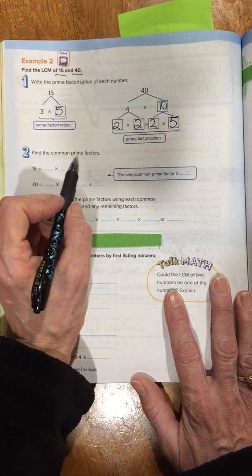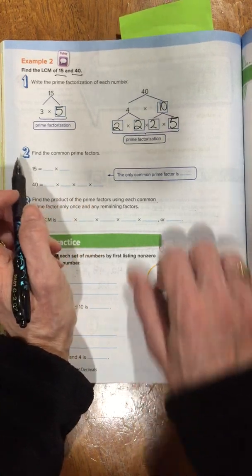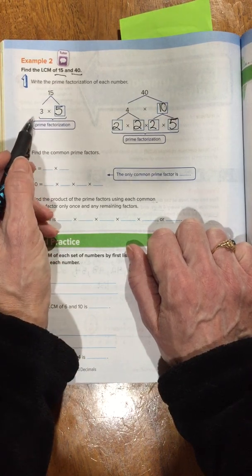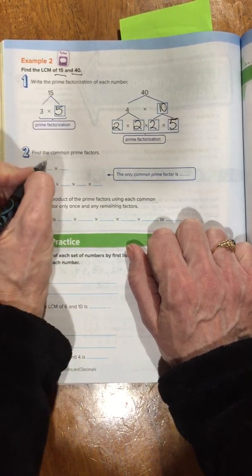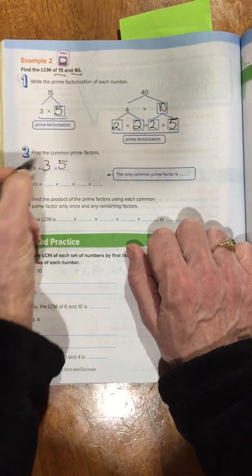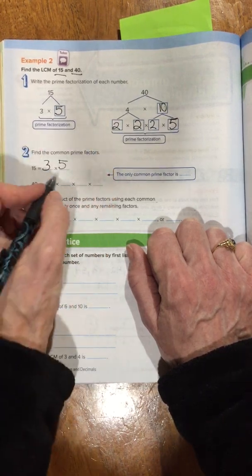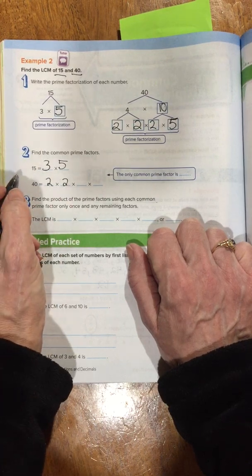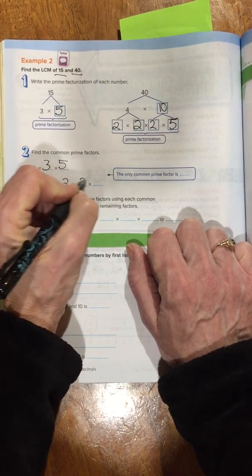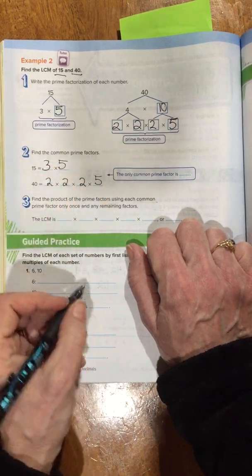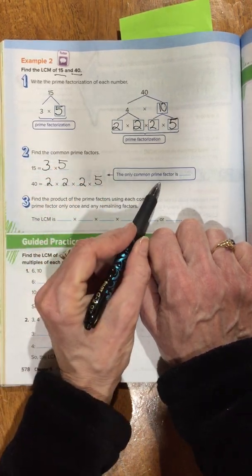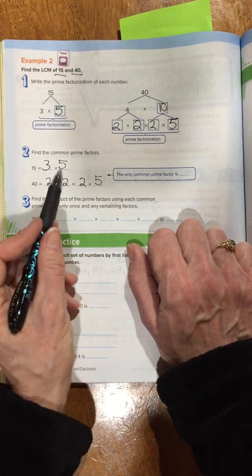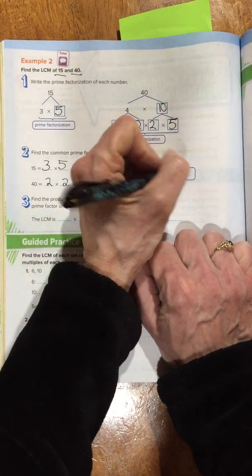Find the common prime factors. What do they have in common? For 15, they have 3 and 5. We're just sort of rewriting them. For 40, we had 2, 2, 2, and 5. The only common prime factor, the only thing in common, is 5.